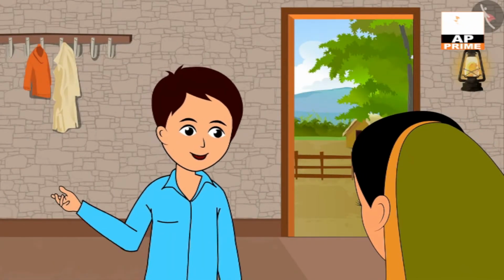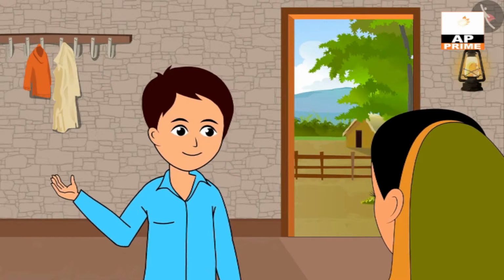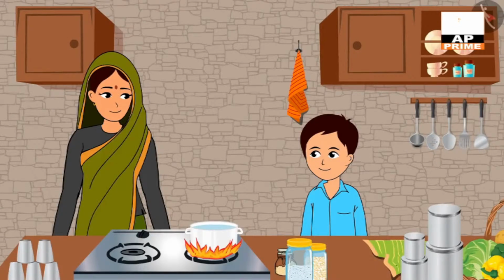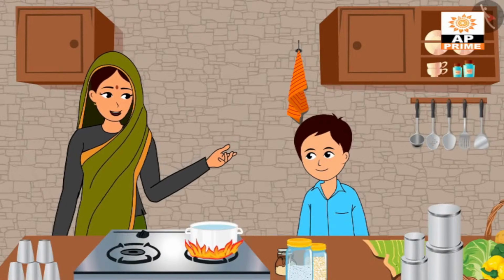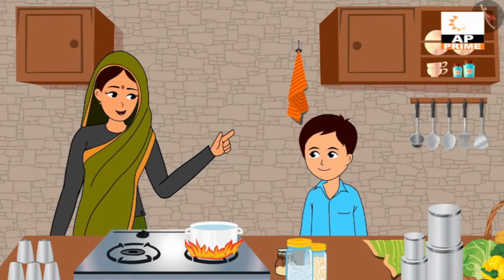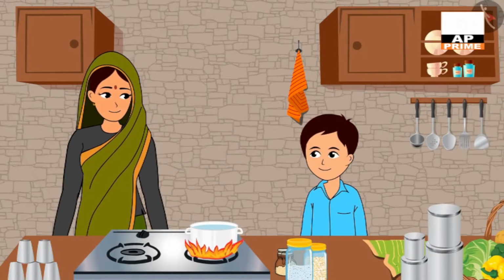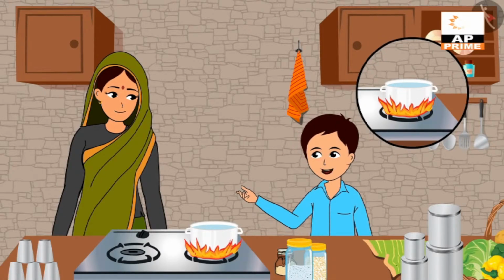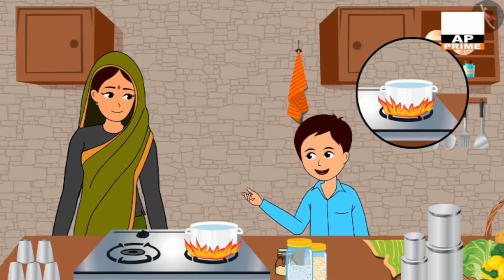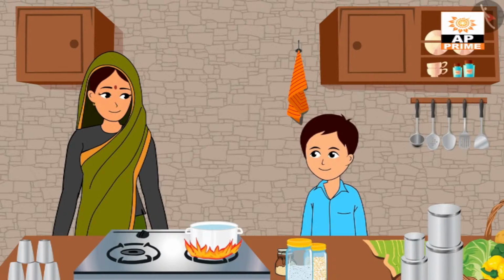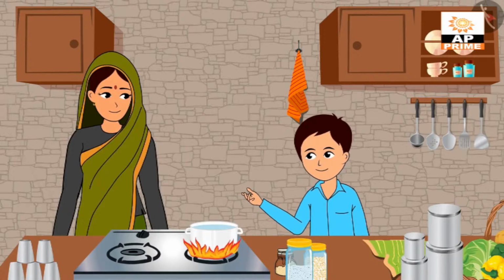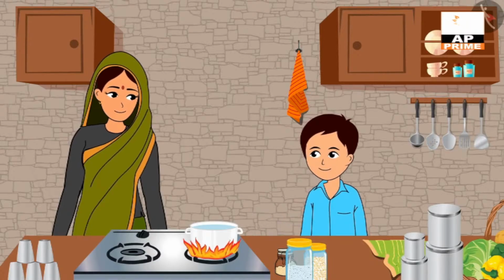Mother, I want hot water to take a bath. Can you boil some water for me? Yes, Raja. Wait for a while till the water heats up. Mother, the water close to the flame heats up faster, right? Yes, Raja. Then all of the water heats up together.